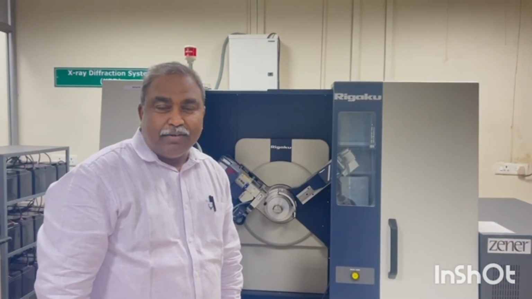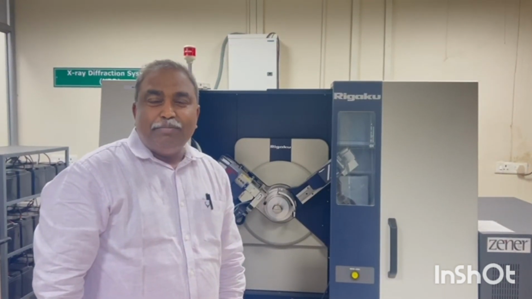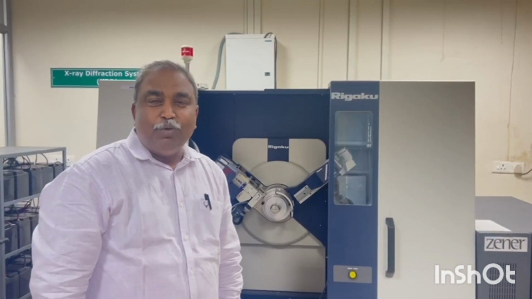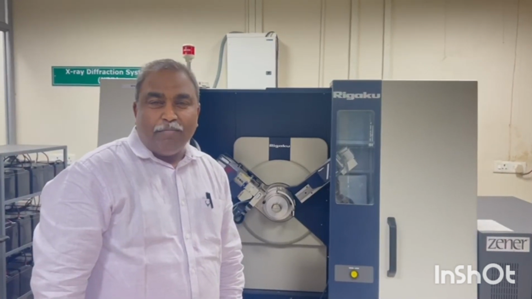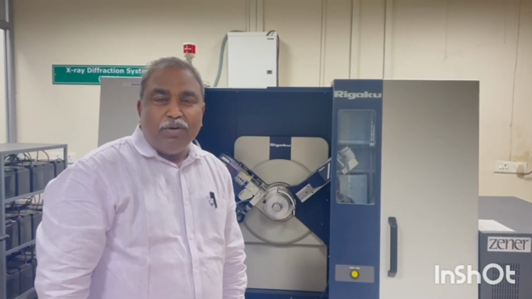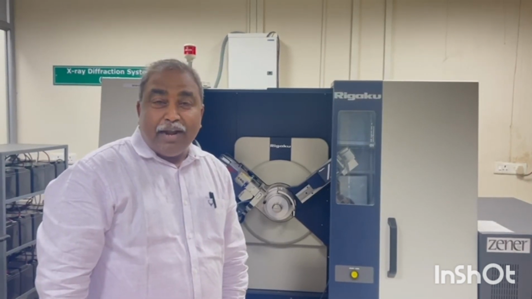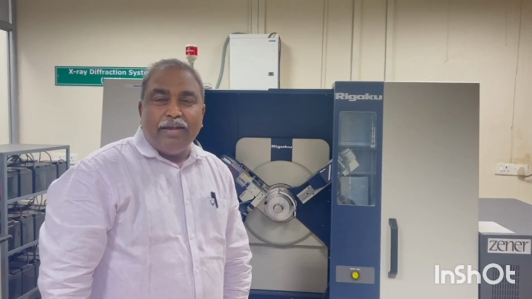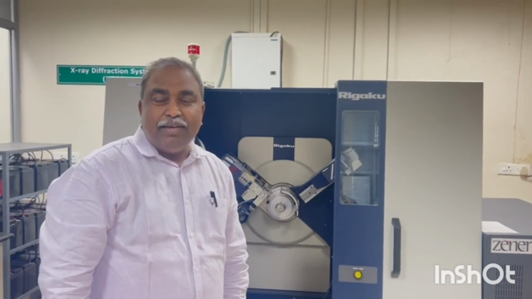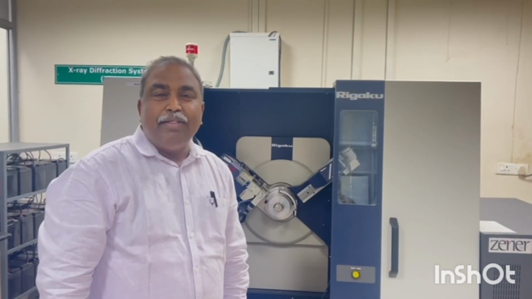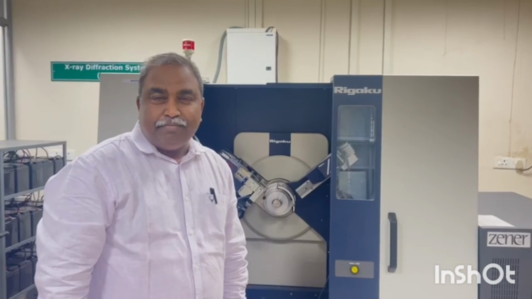of materials. What is D-spacing? D-spacing is nothing but the distance between two lattices in a molecule, which is unique to every molecule. So if you know the D-spacing, then you can identify what material it is. So XRD helps us to identify the D-spacing, based on which we can identify the crystalline materials.